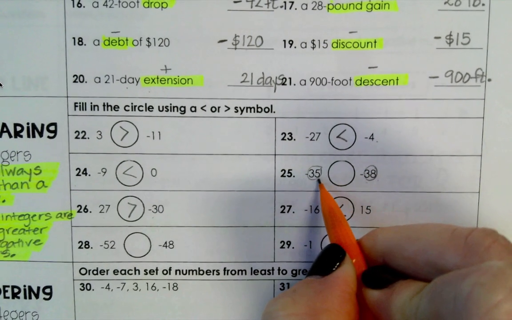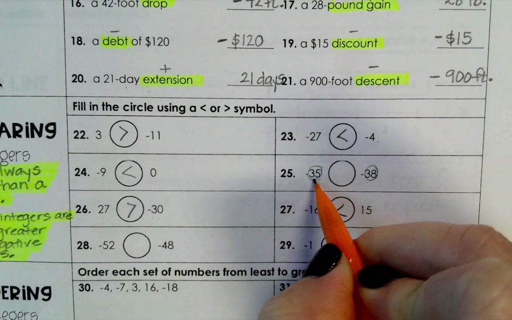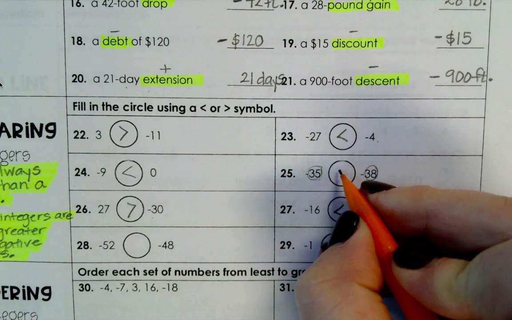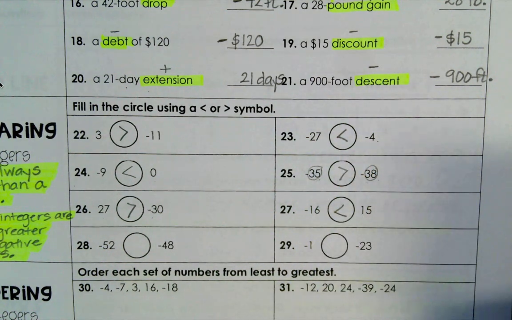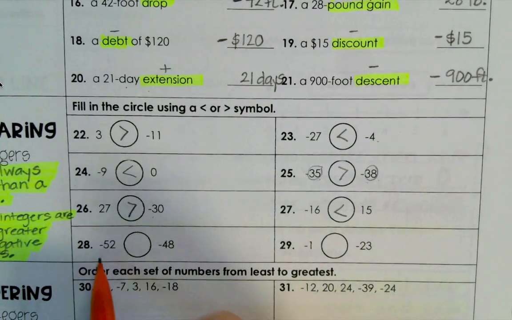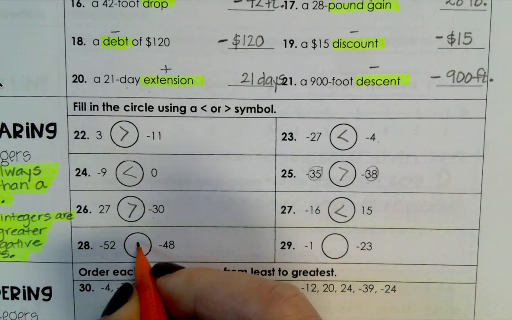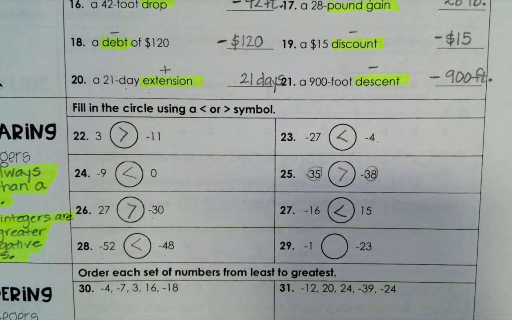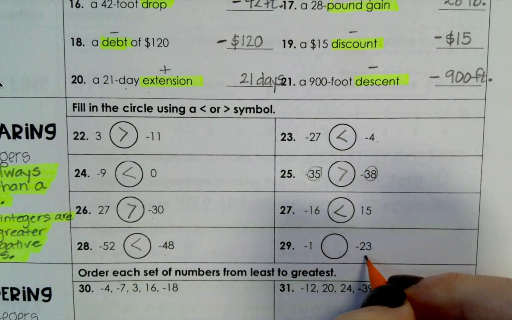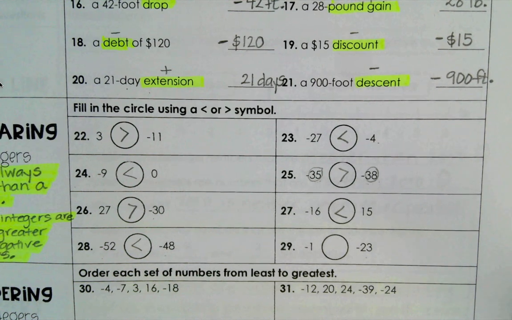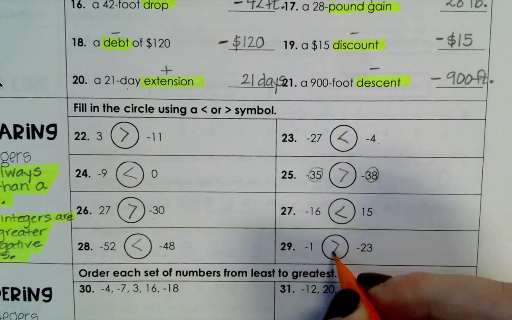But think, negative 35 is closer to 0, so it's bigger. Okay. Look at negative 52 and negative 48. Negative 48 is closer to 0, so it's bigger. Woo, negative 1 and negative 23. Well, negative 1 is closer to 0, so it's greater as well.